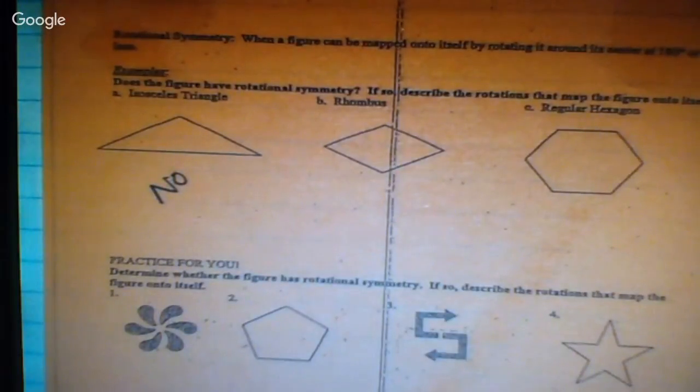What about this rhombus? Yes. It takes exactly 180 degrees to do this one. And the next one, 180 degrees as well. Okay, the regular hexagon. Yes, 90 and 180. This one's going to be a 180 as well. I can turn it so this point goes to this side and it lies perfectly on top of itself.